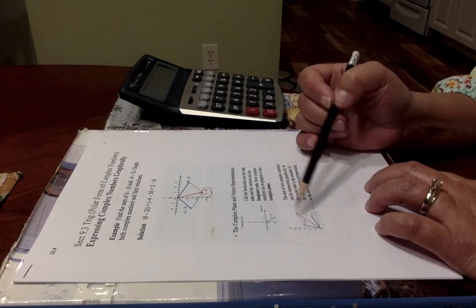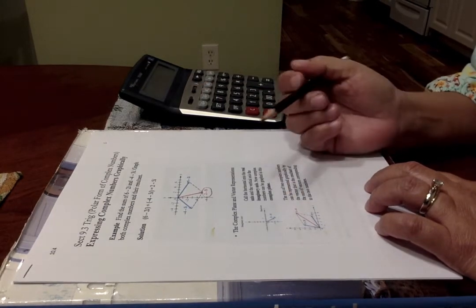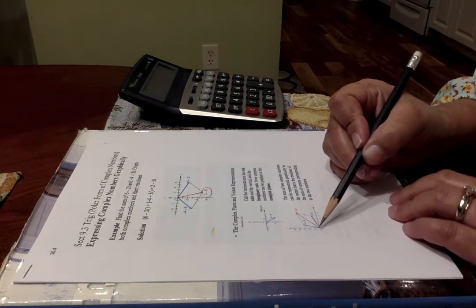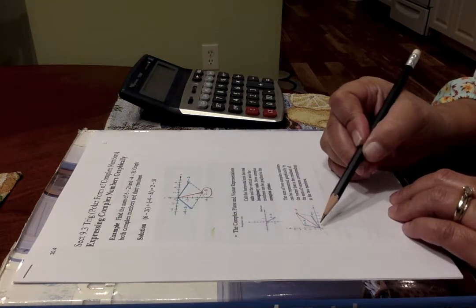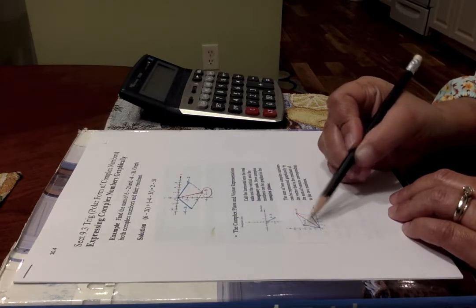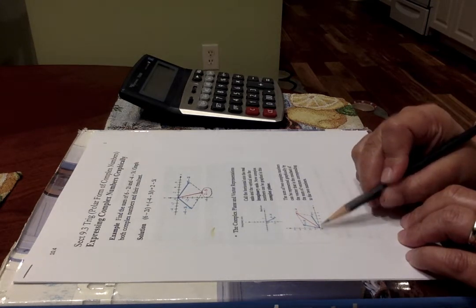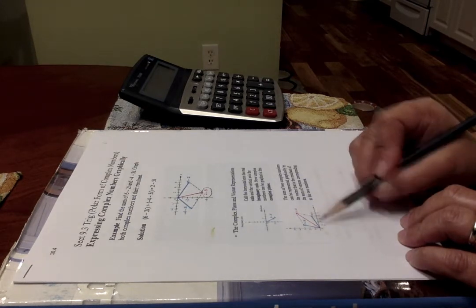And then I've given you another example right here. This one is a little bit smaller, but this represents the complex number positive 1 up 3i, plot the point, draw a ray through it. Then there's another complex number here, 4 plus i. So you would go out 4, up 1i, draw a ray through it.